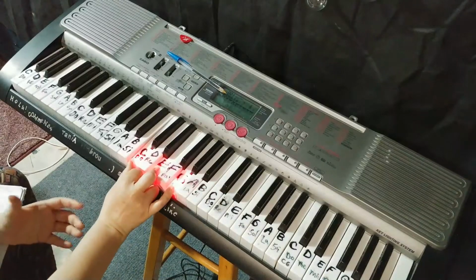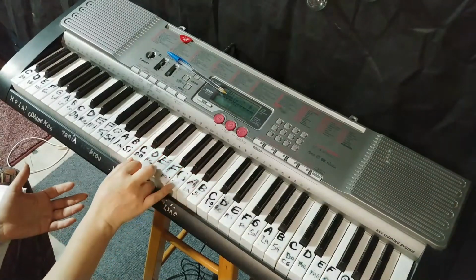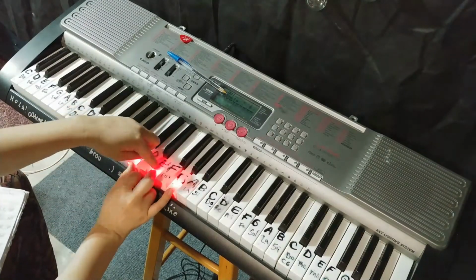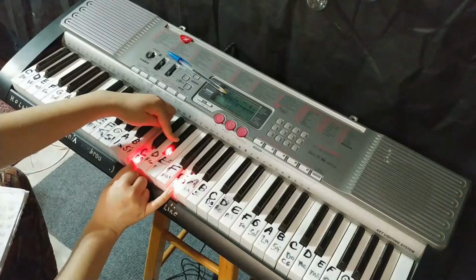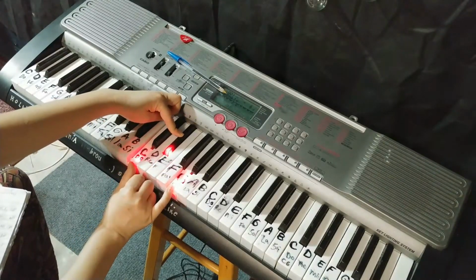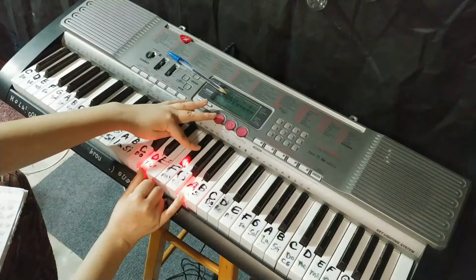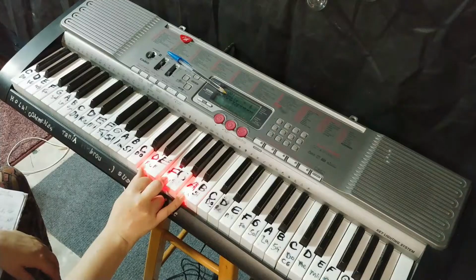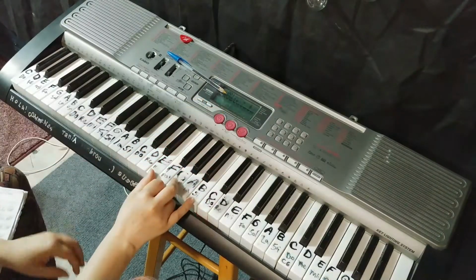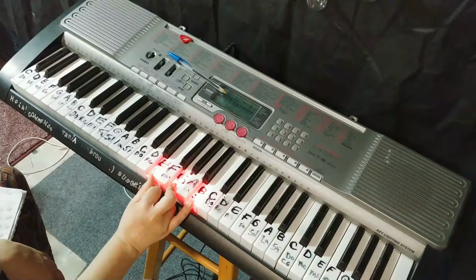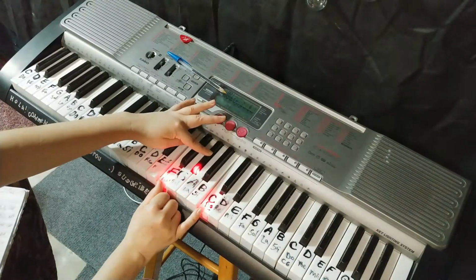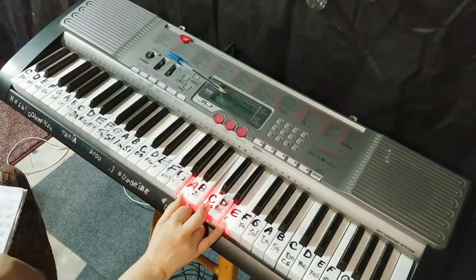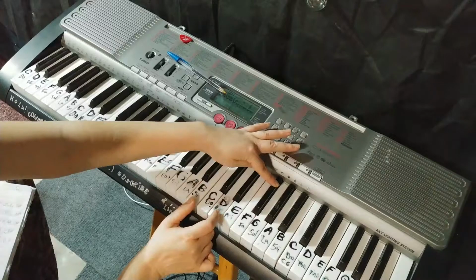From here, it's so easy to identify the minor. All I have to do is take the third one and drop it to the left, and then I have C minor from my C major. If I have D major, I diminish the third, and then I have D minor. E major, diminish the third, and then I have E minor. F major, F minor. G major, G minor. A major, A minor. B major, B minor.